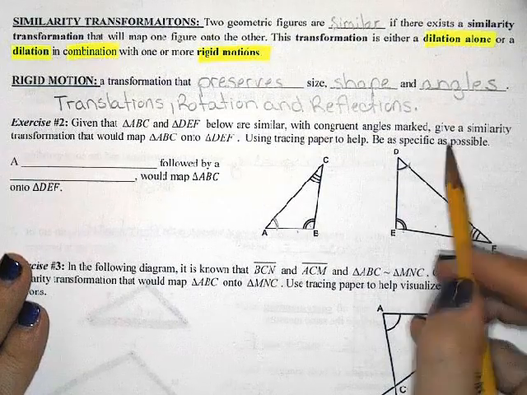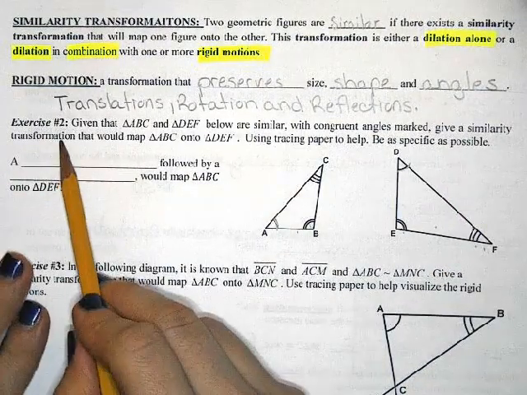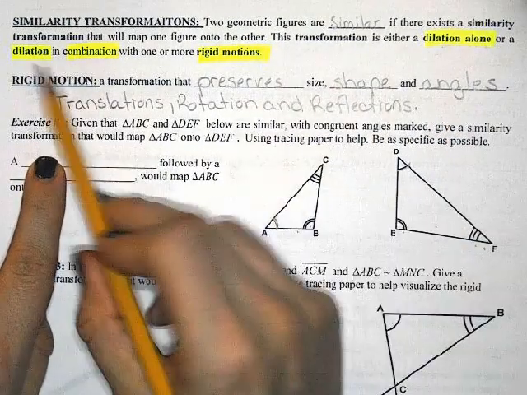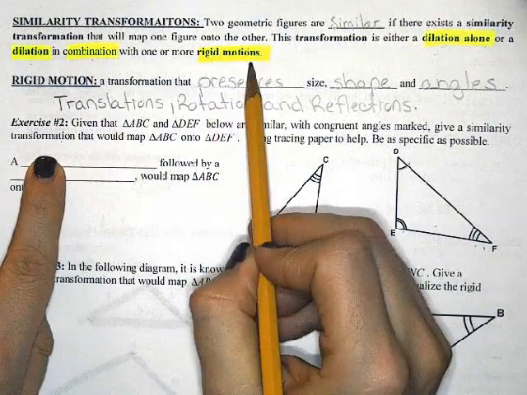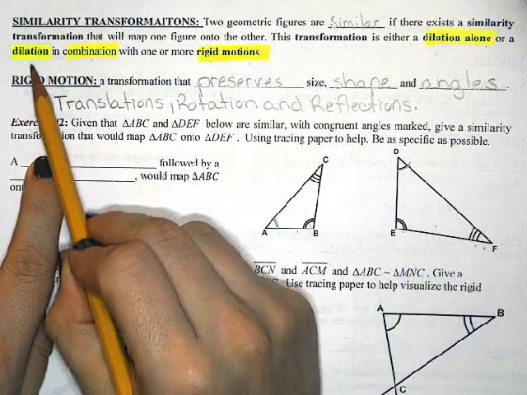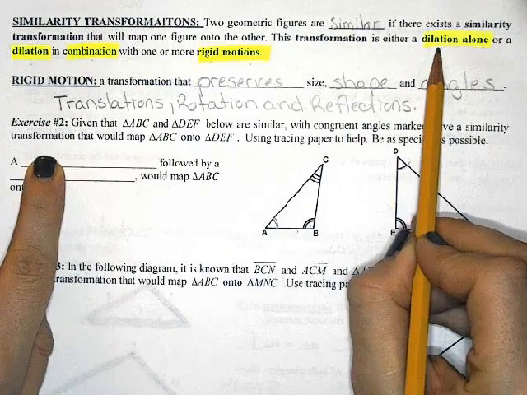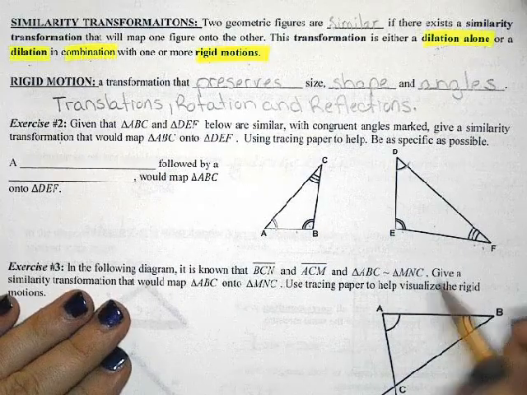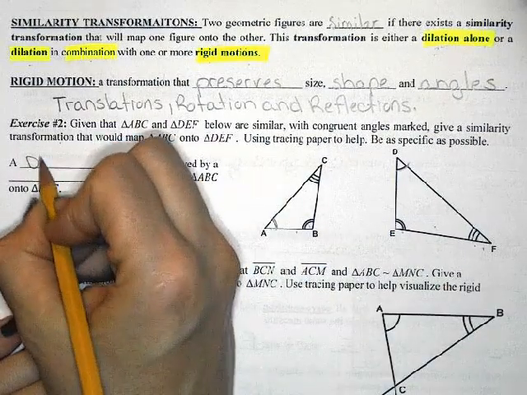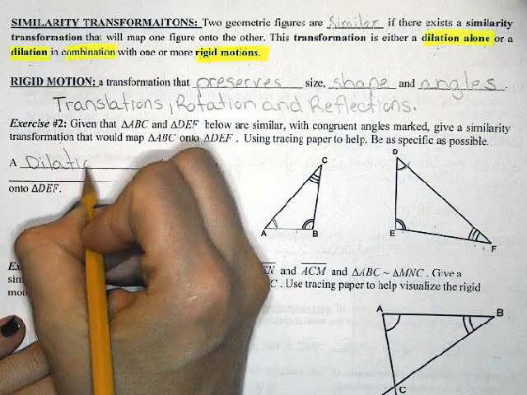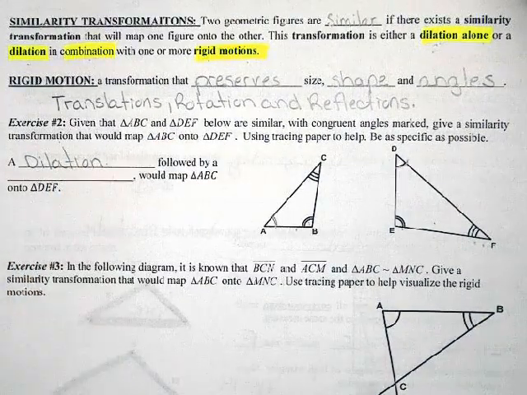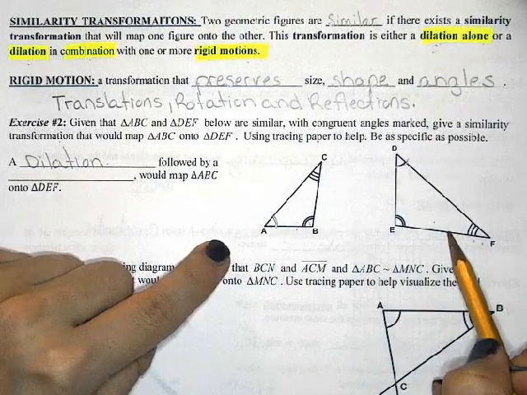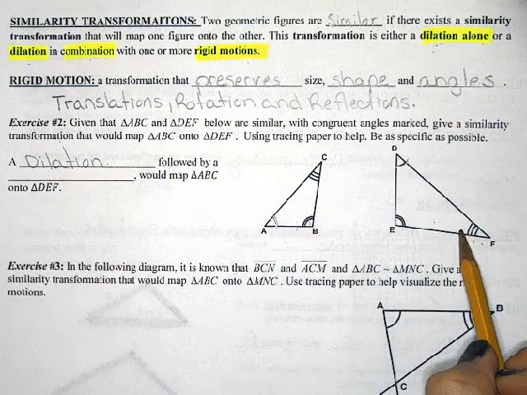Okay, and they want us to give a similarity transformation. Now remember, a similarity transformation can either be a dilation alone or a dilation combined with a rigid motion. A key word for both? Dilation. So obviously, a dilation has occurred. So that's going to go in the first spot, a dilation. Now the next thing is even though this got bigger to create triangle DEF, how do I get it from here to over to here is the question.